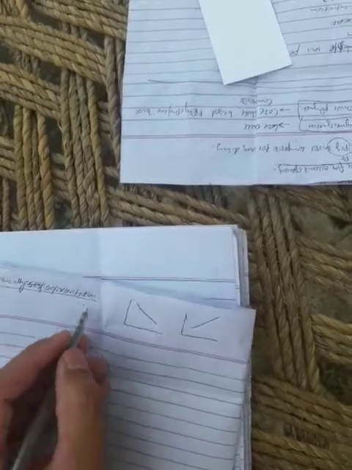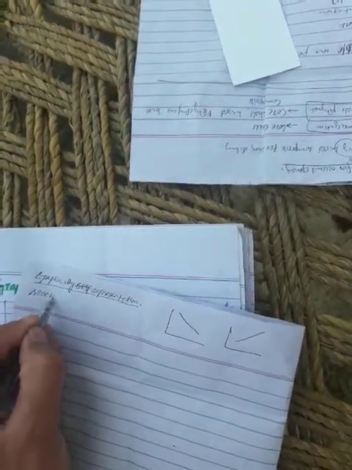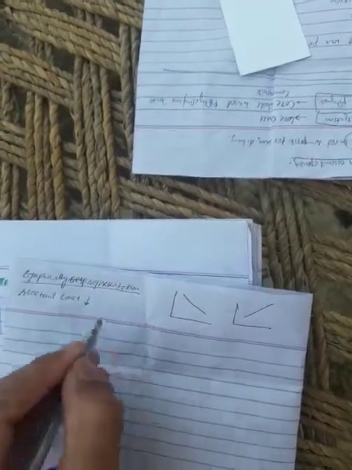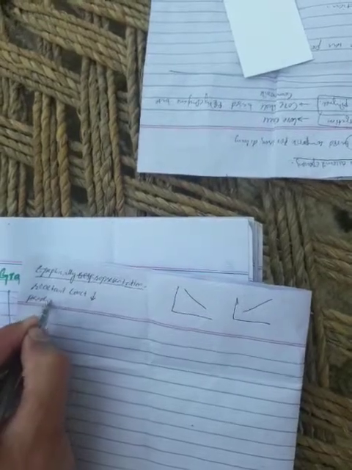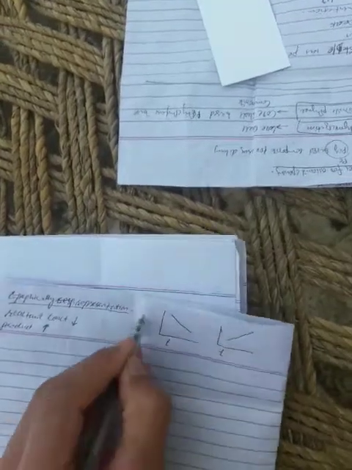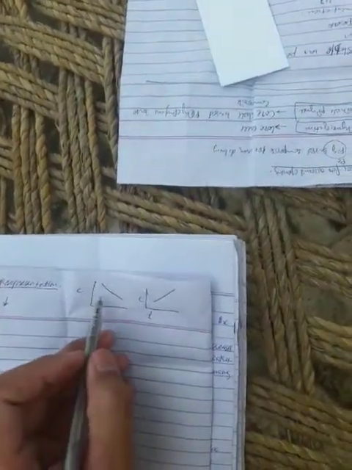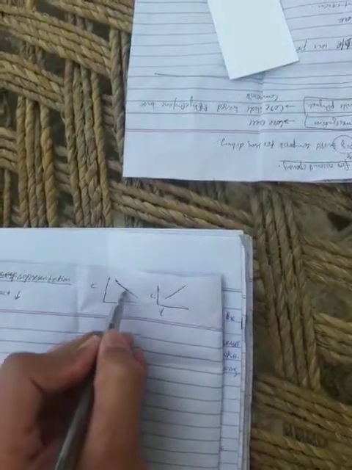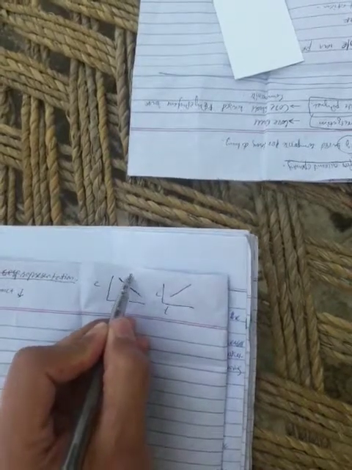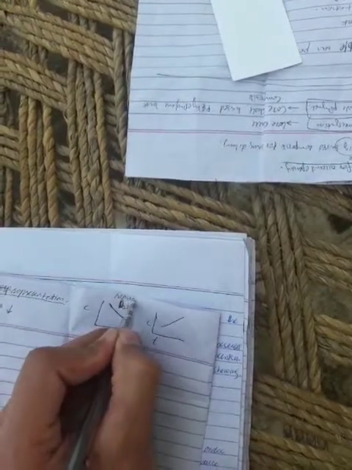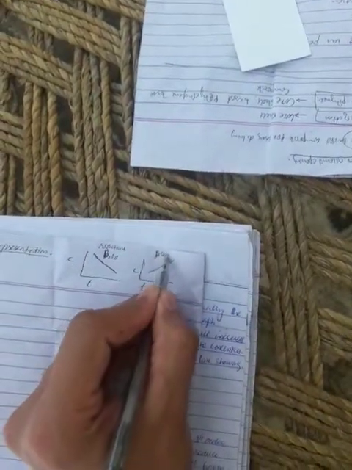We know that the reactant concentration is reducing and product concentration is increasing with respect to time. As the concentration of a reactant is decreasing, this one is in terms of a reactant and this one in terms of the product.